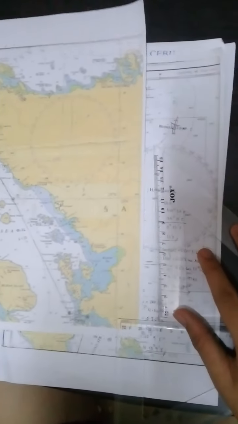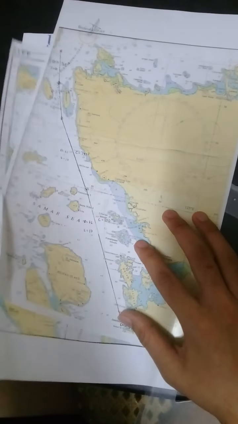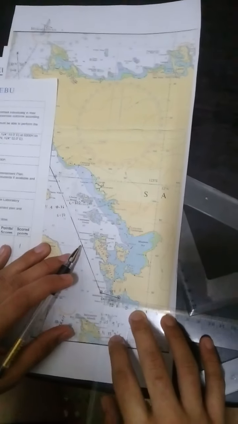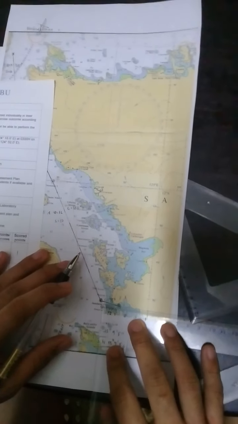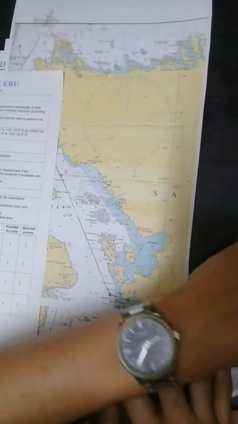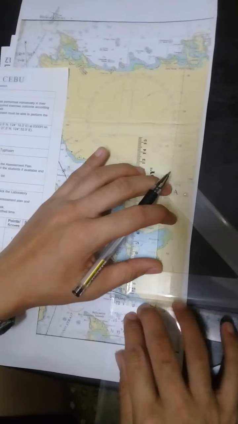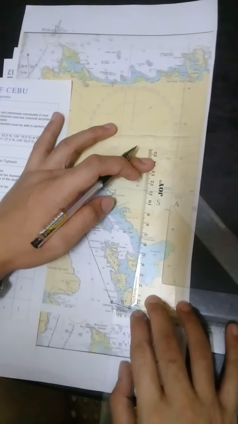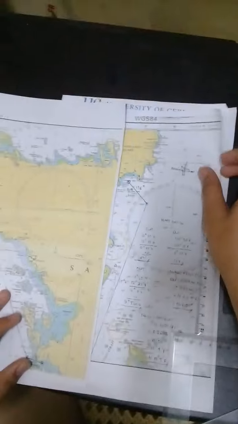And then waypoint number 8 is at the pilot station, 11 degrees 27.5 minutes north and longitude 124 degrees 52.0 minutes east. So now we need to put a line from waypoint 1 to waypoint 8.